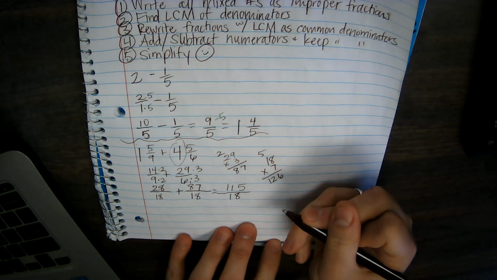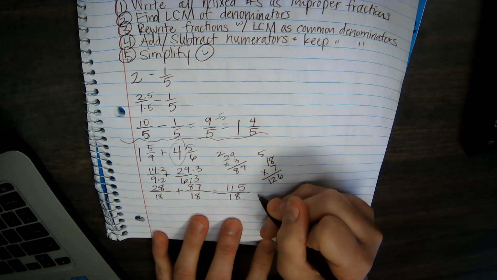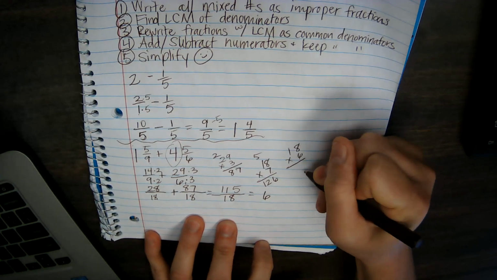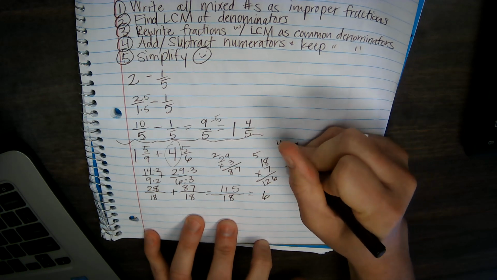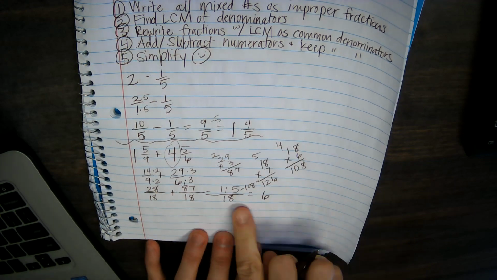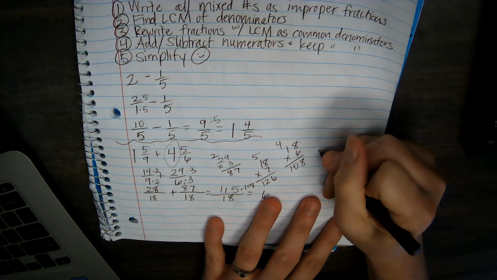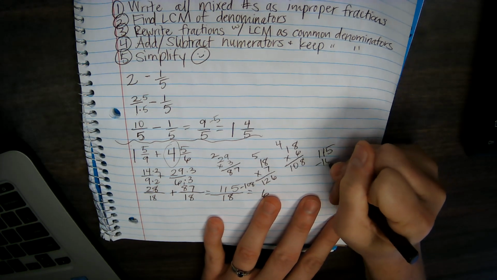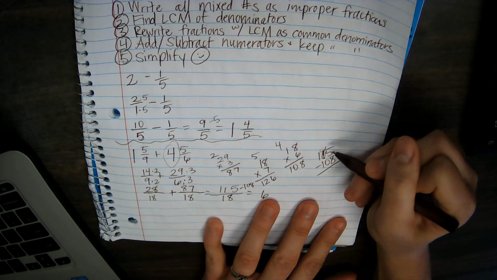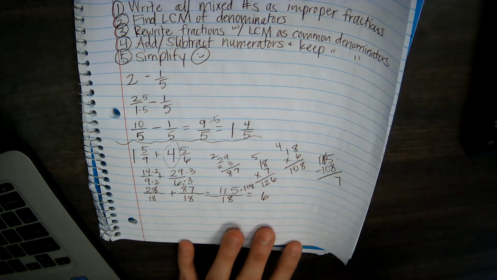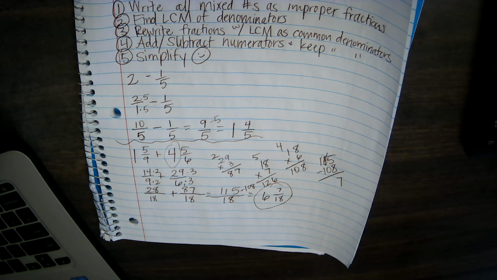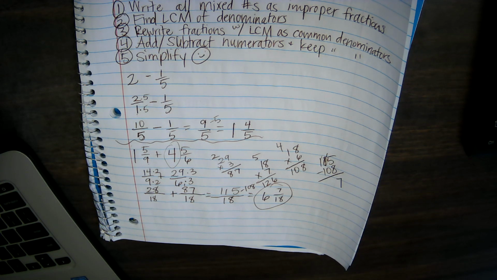But we should be able to take 6 times out. So if I took 6 wholes out, that's 18 times 6. 6 times 8 is 48. 6 times 1 is 6 plus 4 is 10. So that's 108. So if I take 108 from that 115, look at all this work, guys. So I'm saying 15, right, if I borrowed here. 15 minus 8 is 7. 10 minus 10 is 0. So I have 7 remaining of the 18. 6 and 7/18. That was a lot to get one answer.